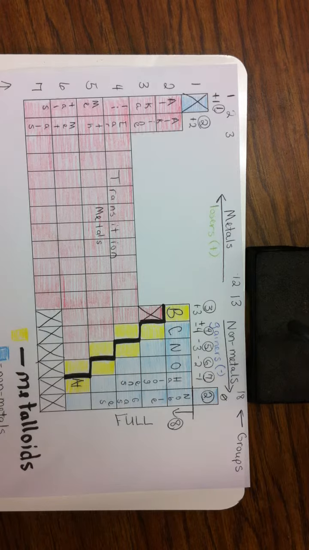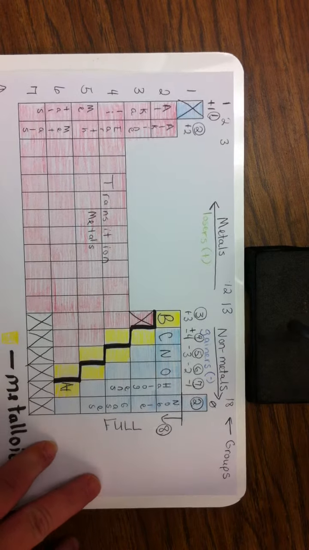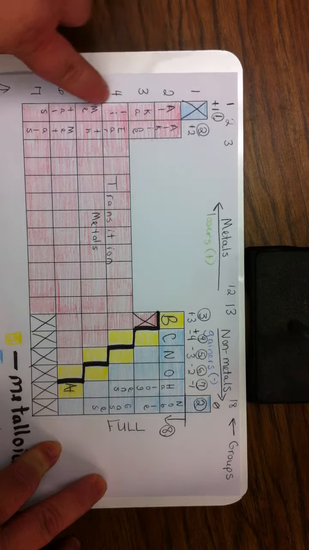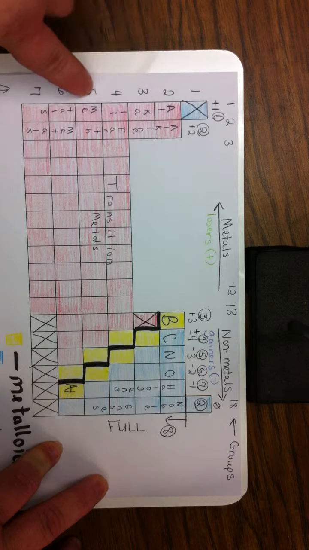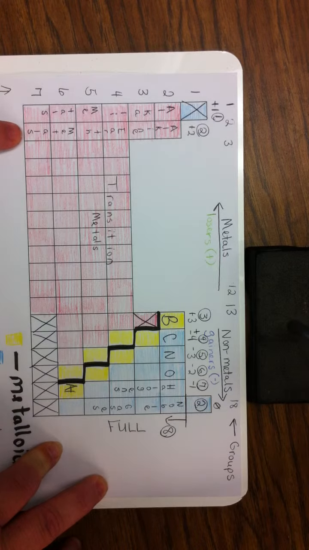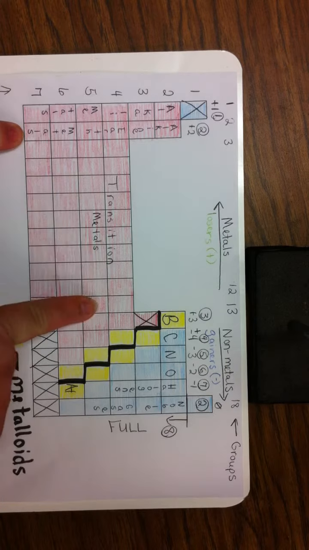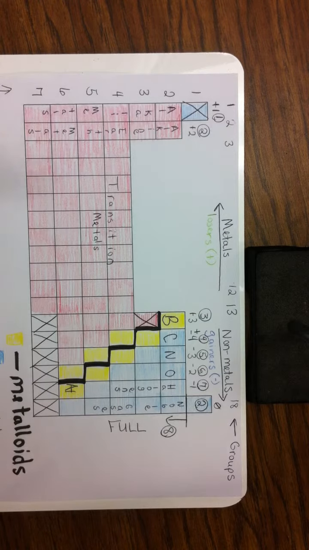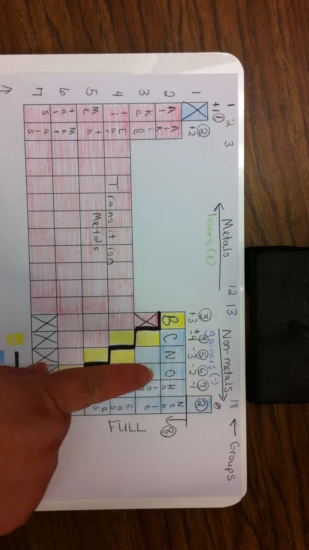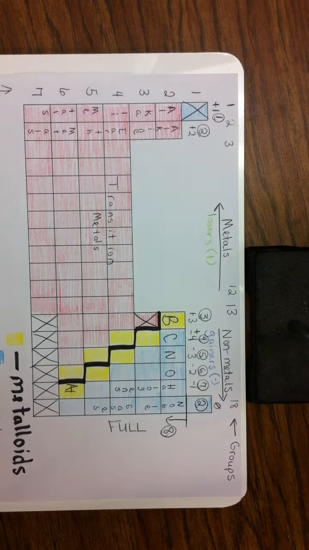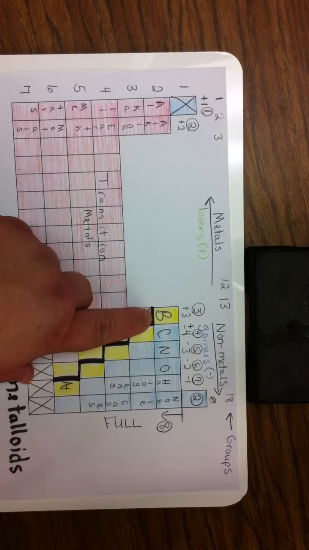We also have the names of our families in here. Every group has a special name. So we have alkali metals, alkaline earth metals. The transition metals are the collective group of the short columns. Now the next 4 groups are named after the element that is at the top of their list.